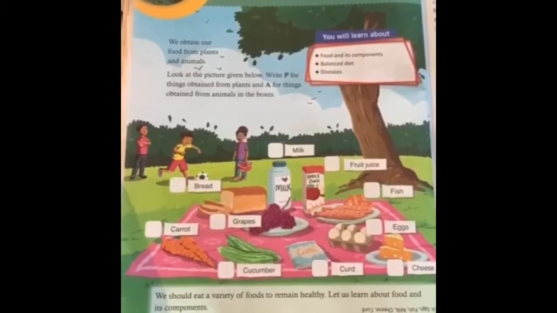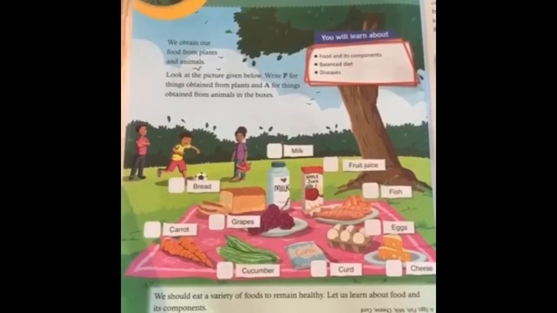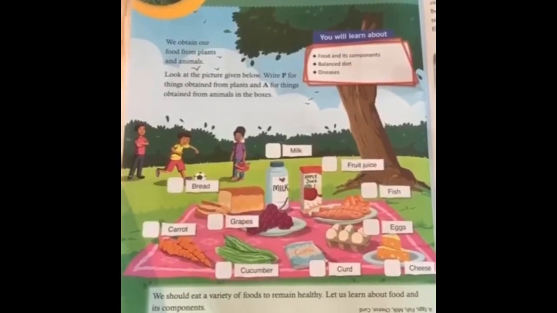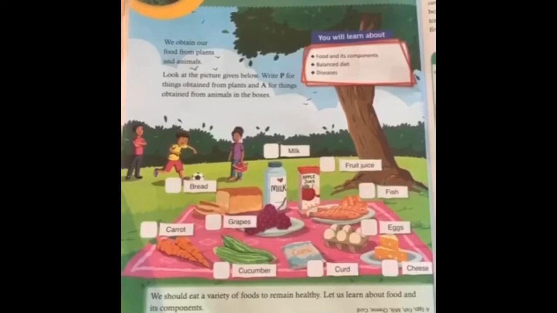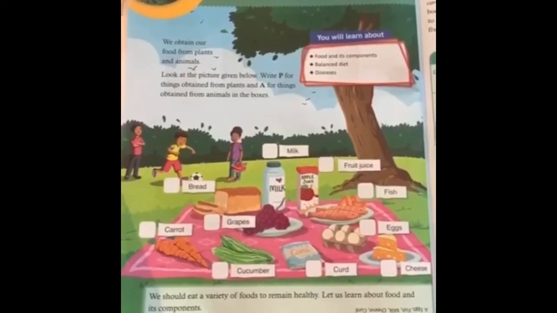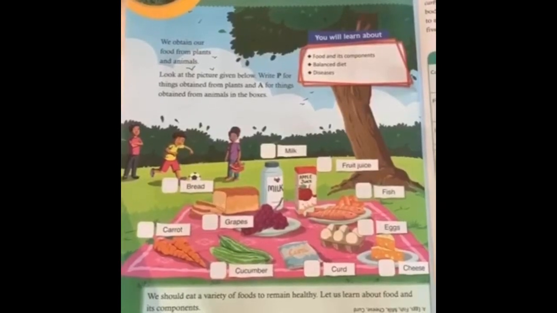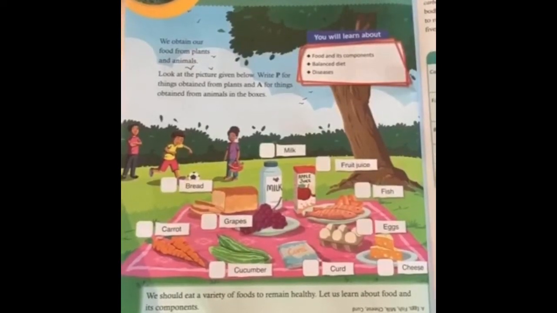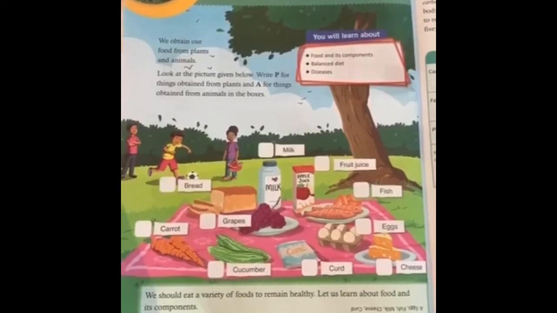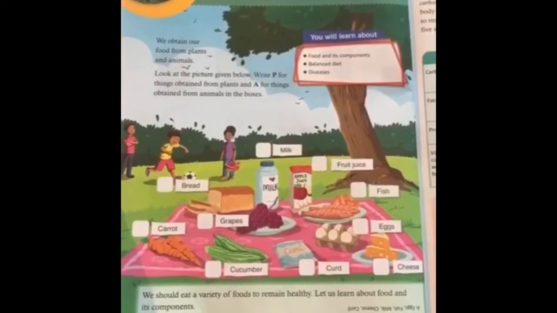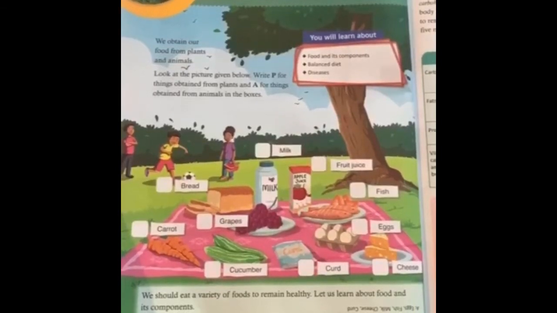In today's session, we will be reading our chapter number 2 of science, that is, food and health. We obtain our food from plants and animals. Look at the picture given below. Write P for things obtained from plants and A for things obtained from animals in the boxes.